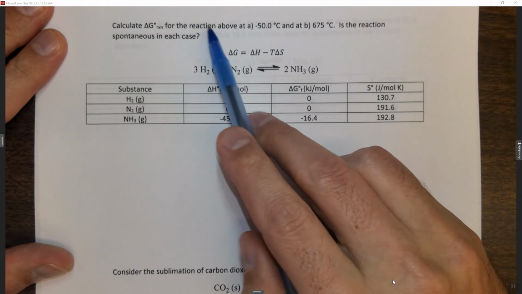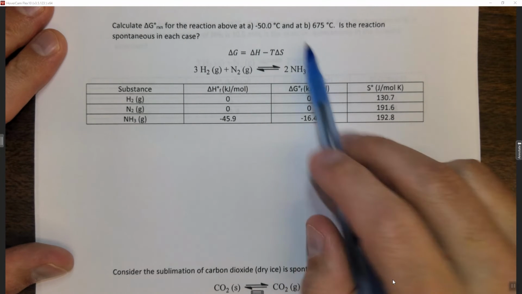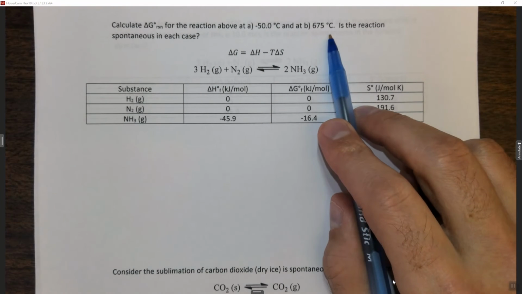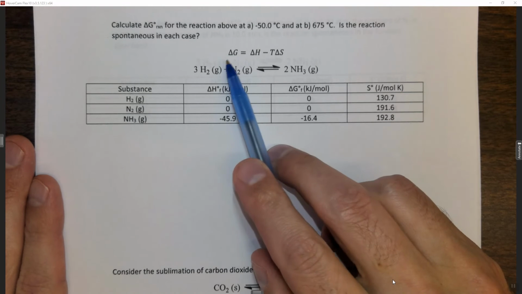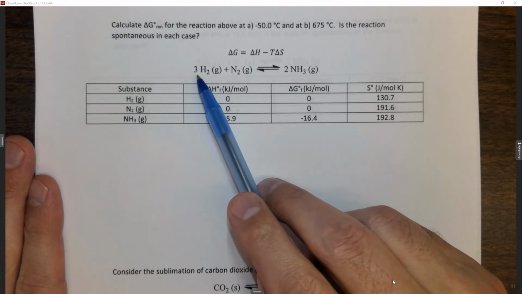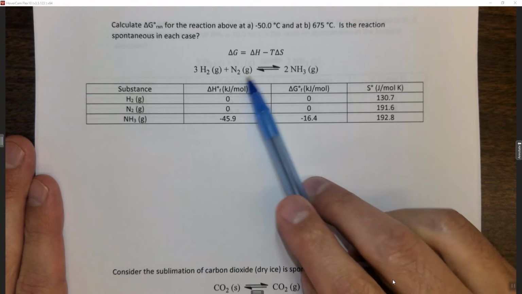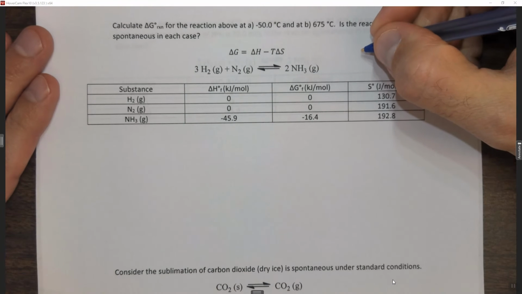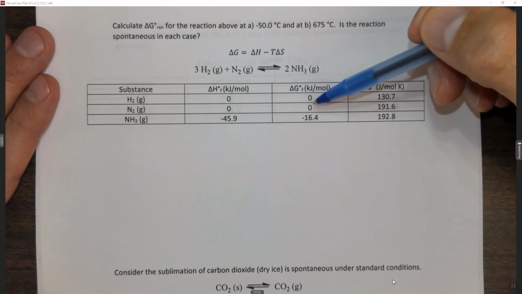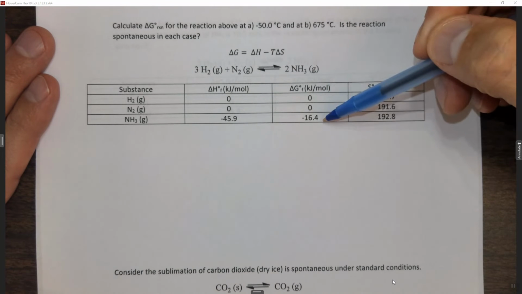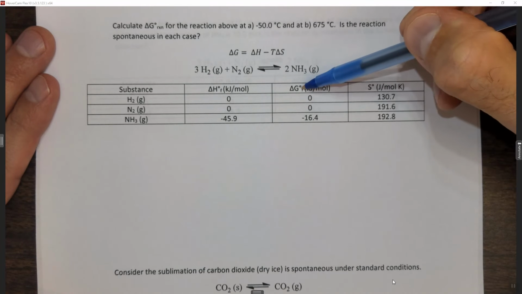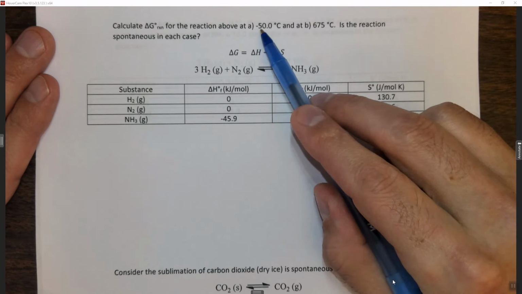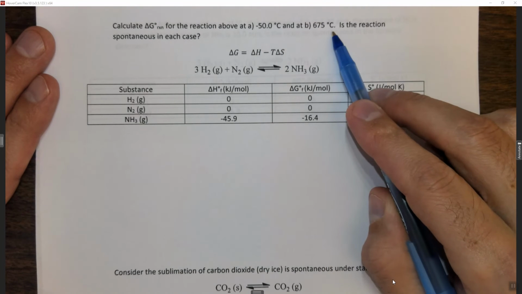So it says calculate delta G for the reaction above at minus 50 degrees C and 675 degrees C. And we know that delta G equals delta H minus T delta S, and we have 3 hydrogen plus 2 nitrogen yields 2 NH3, which is the same reaction that we've been dealing with in several previous problems. In a previous problem, we already found the delta S and the delta G for this reaction. But the problem was that this is the delta G at standard conditions, which is 25 degrees C. We now want to find it at minus 50 degrees C and 675 degrees C.